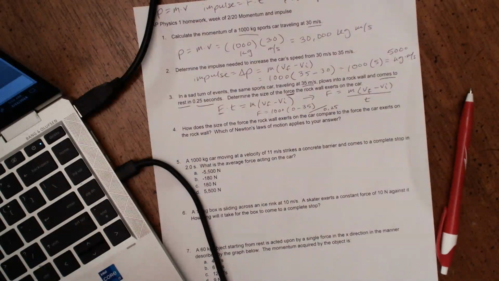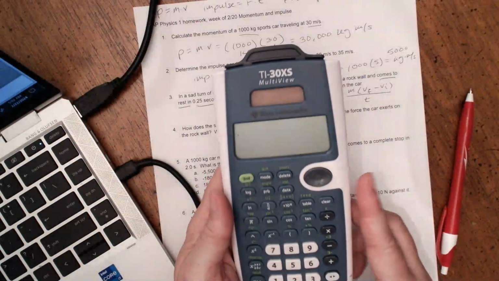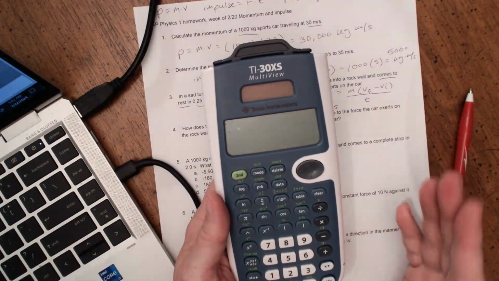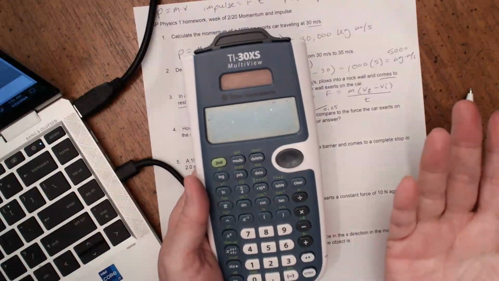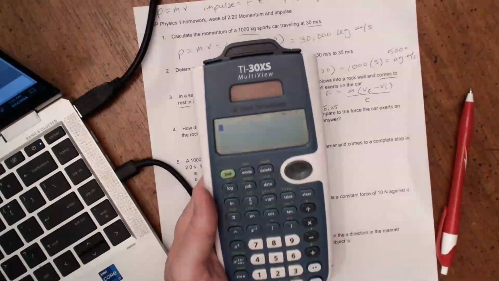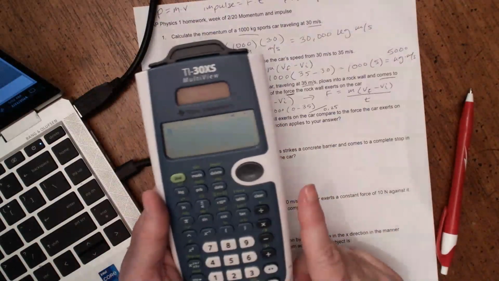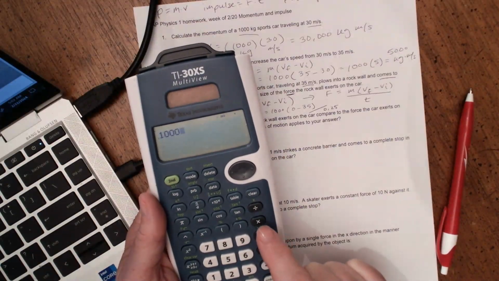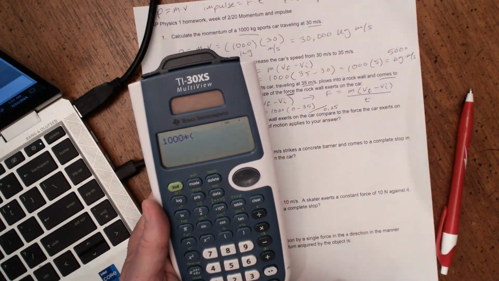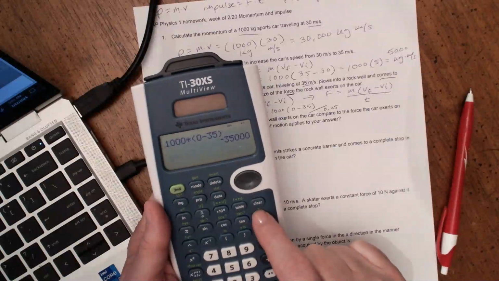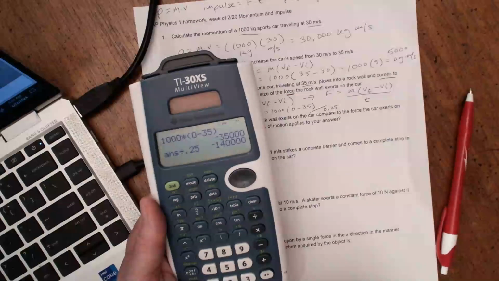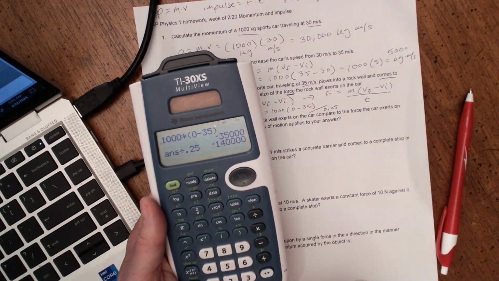Depending on the scenario, it could be a really short time that your foot is in contact with a soccer ball, or the club is in contact with a golf ball, or the car hits a rock wall and comes to rest. So we got 1,000 times 0 minus 35, and then we're going to divide that by 0.25. That gives us a pretty big number, 140,000 newtons.